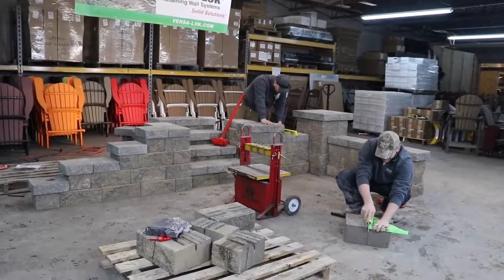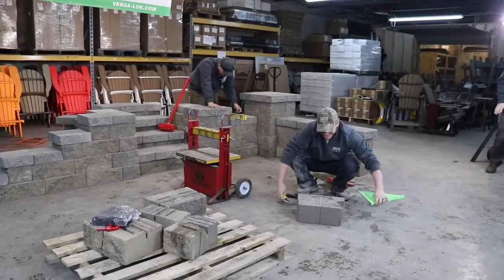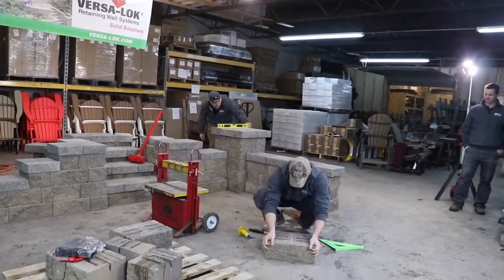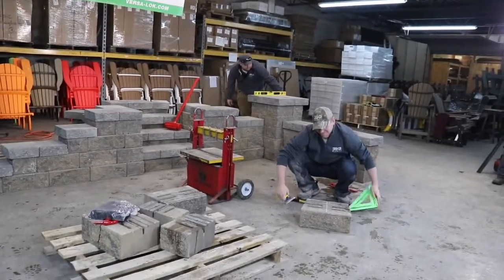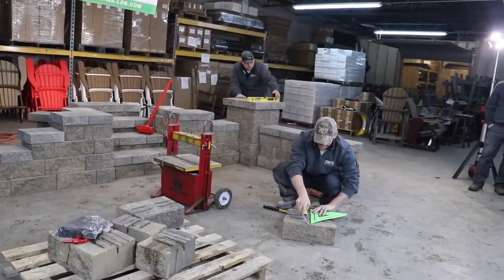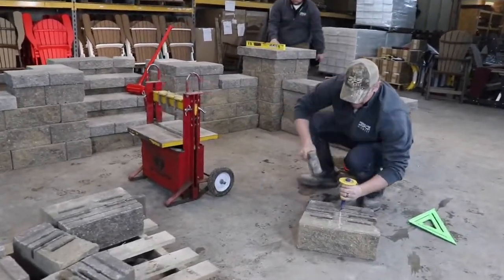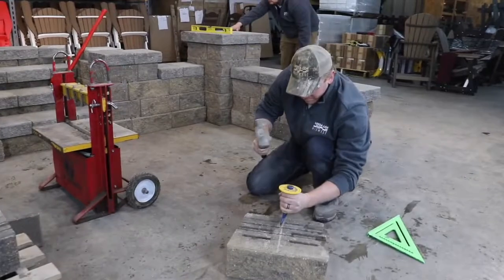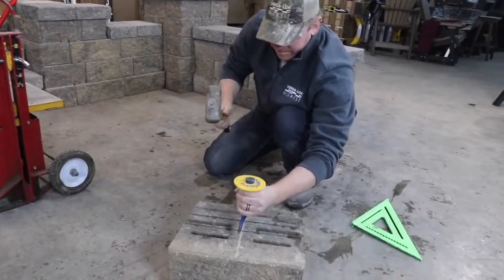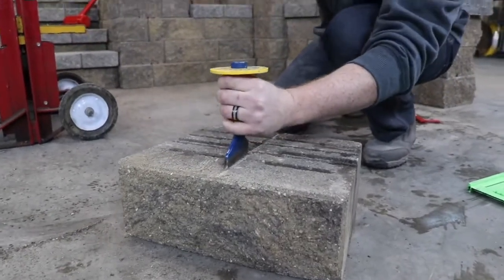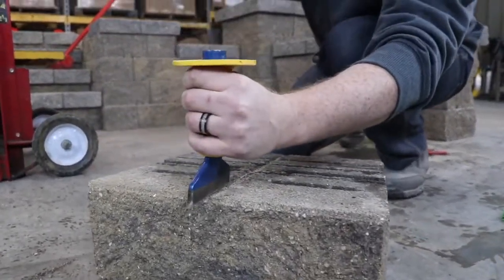If you're going to split a block by hand using a chisel and a hammer, first you want to mark it, and then score it all the way around the block. You score the top and you score the bottom equally where you want the split to occur. Then after you've got it scored, you do a quick chisel on both sides. It doesn't have to be that deep, it doesn't have to be that thorough. You just want to have a weak point marking the top and the bottom of the block.